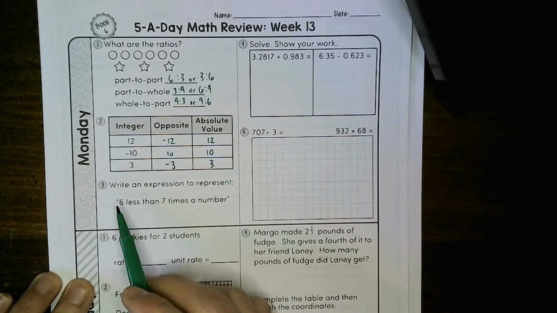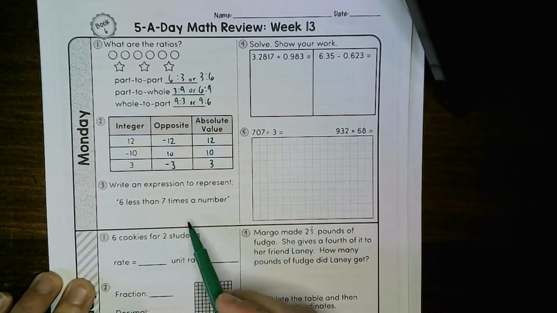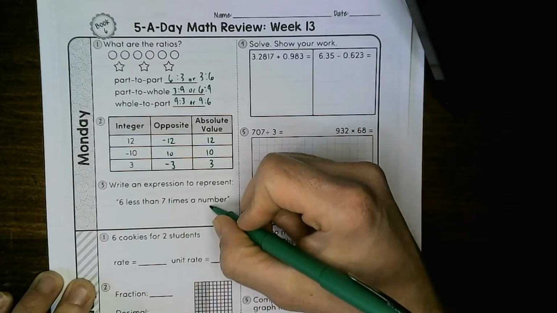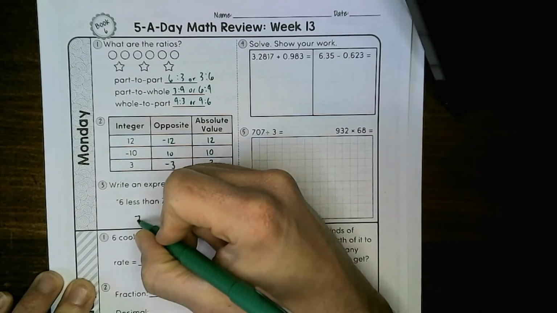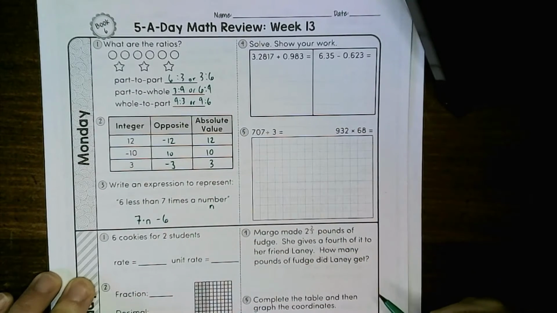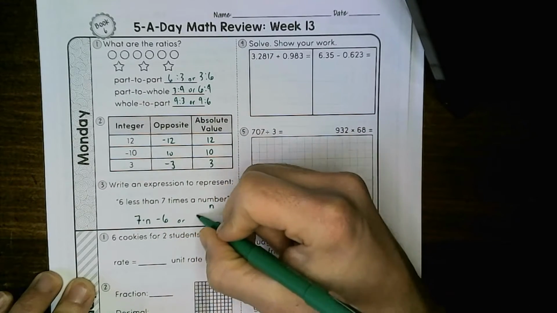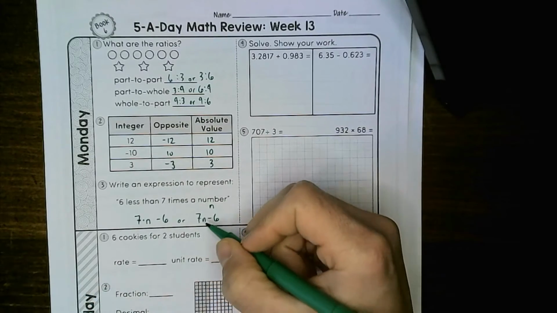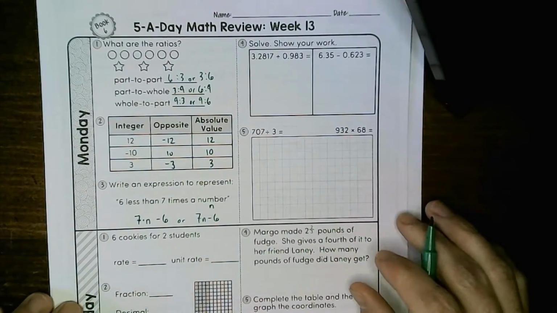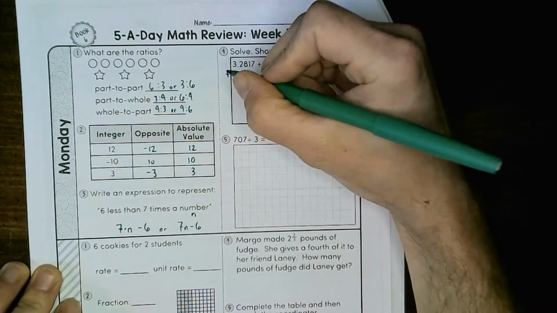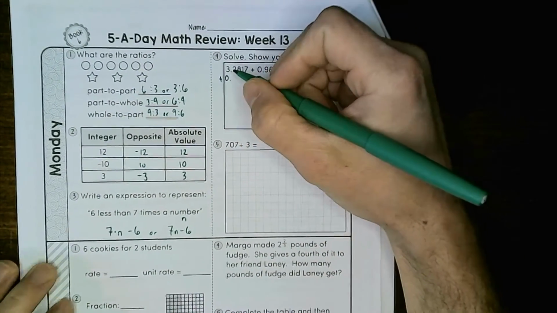Let's take a look at number 3. Write an expression to represent 6 less than 7 times a number. I'm going to call that number n, and I'm going to write 7 times n minus 6. Or I could have written it as just 7n minus 6 because that's also multiplying as well. Okay, pretty straightforward there. Let's do a little adding, so let me just write my decimal problem right here.